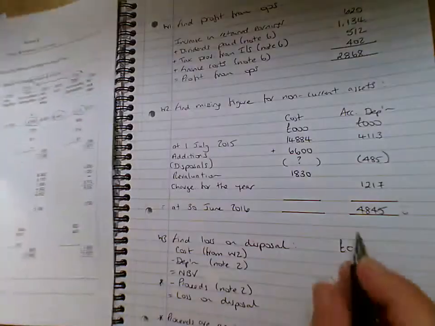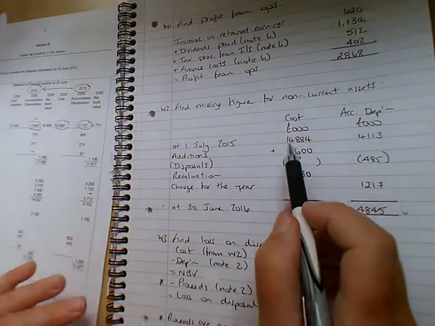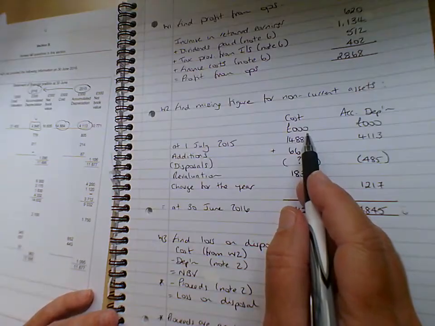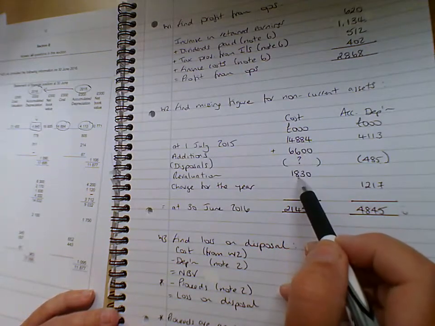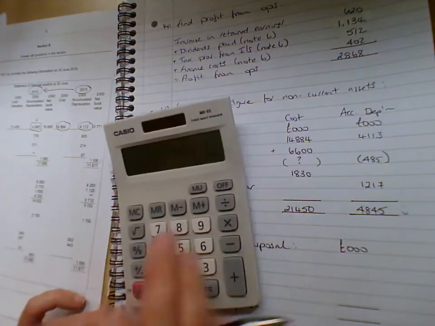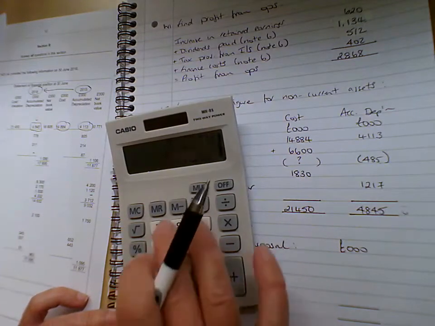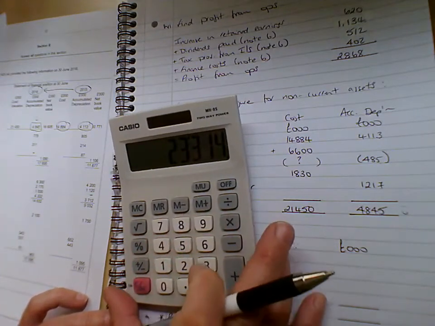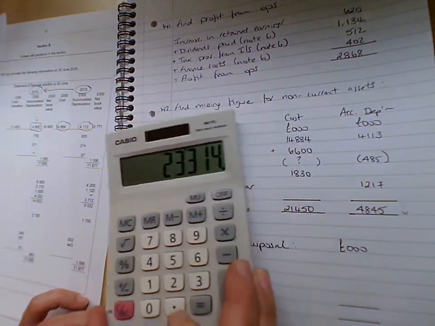But if we look at this figure here, 21,450, if we pop that in at the bottom, and if we add up all of this lot, so if we add up 14,884 plus 6,600 plus 1,830, let me just do that with my calculator now. That actually adds up to 23,314.